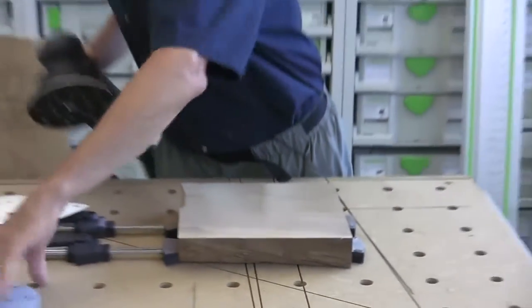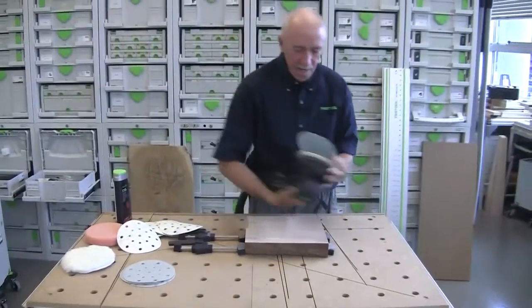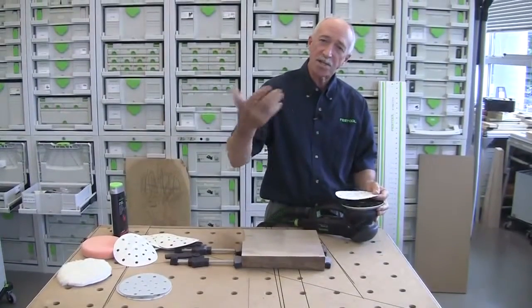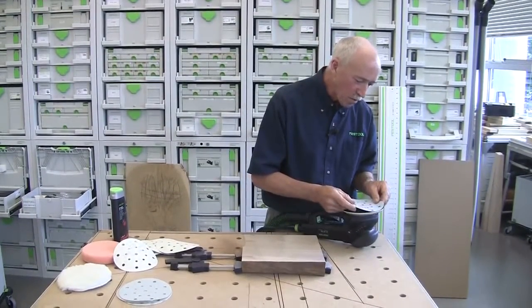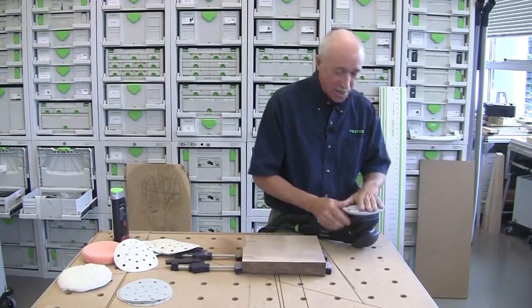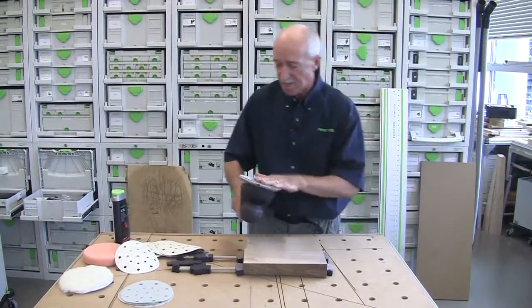Okay, so now our next grit is 180, so we're skipping 150. We're starting to skip grits on the high end now. And you can do it because it's more micro sanding. It's not the deep scratch that you get with your 40s and 60s and 80s.